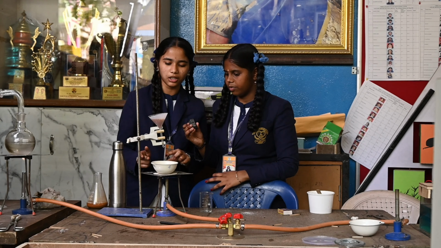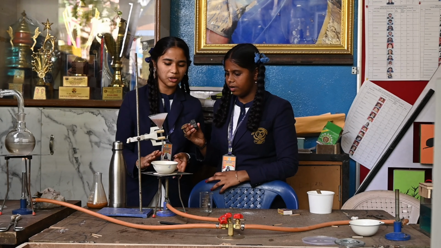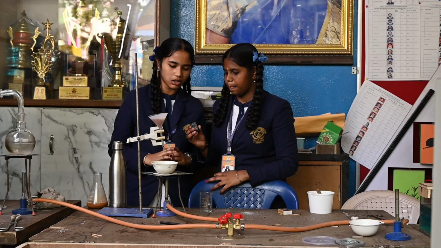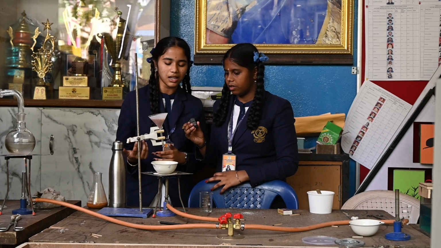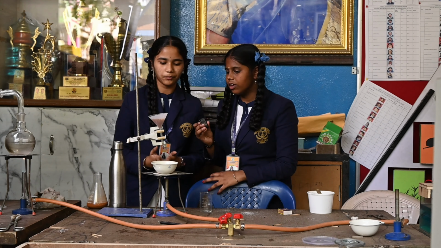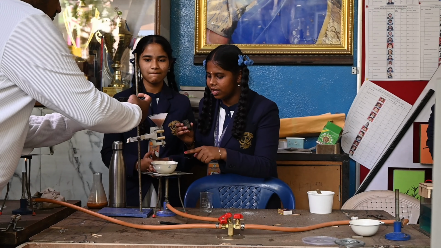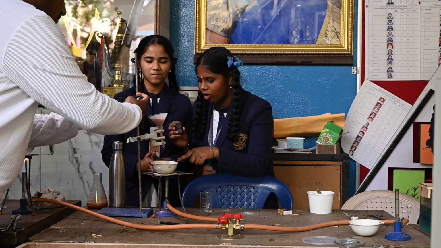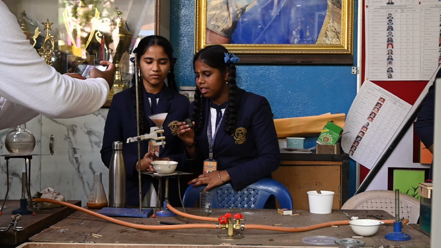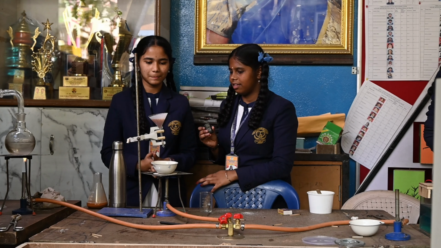After the evaporation process, continuous heating will take place. All the water will be vaporized and finally the salt will be formed. Now you can observe that salt is forming here. By continuously heating, we get the salt.